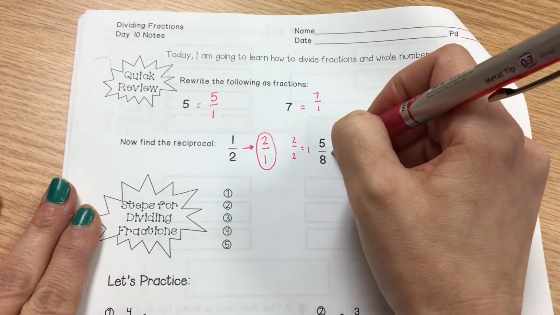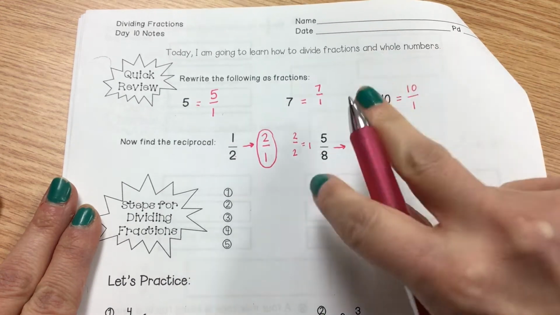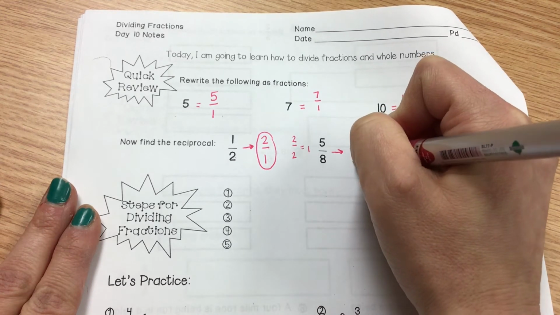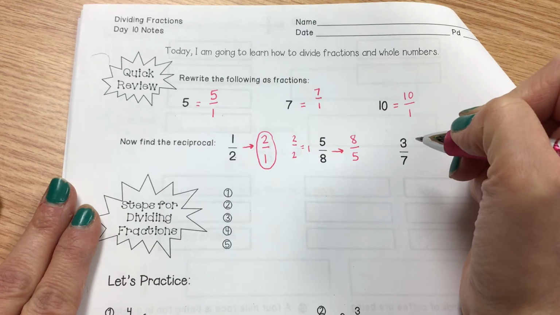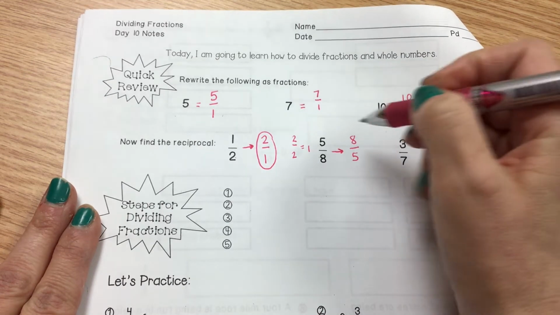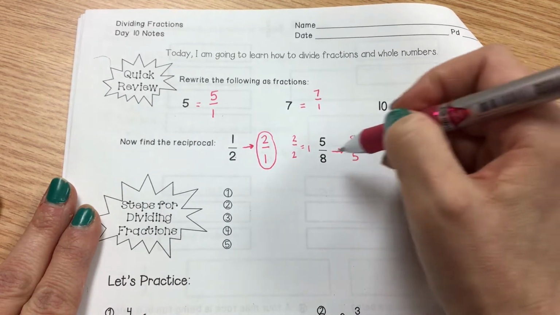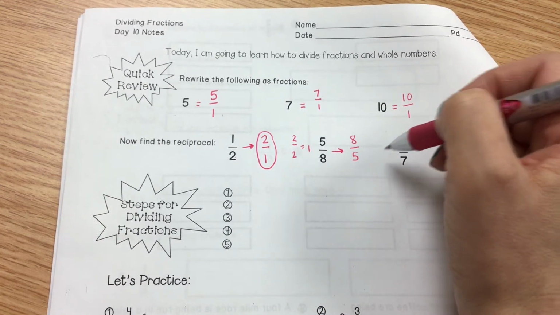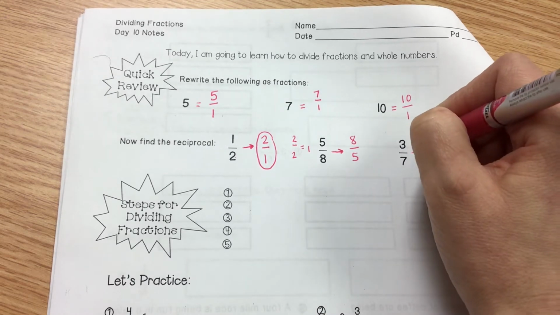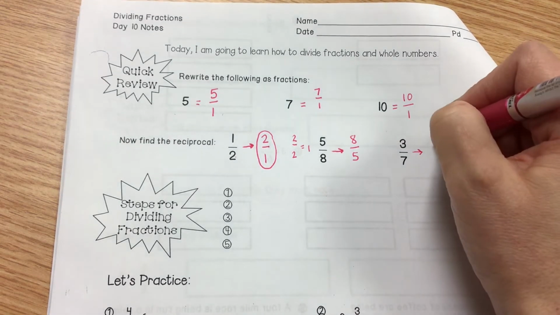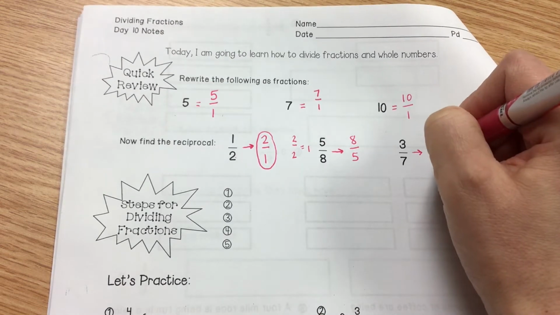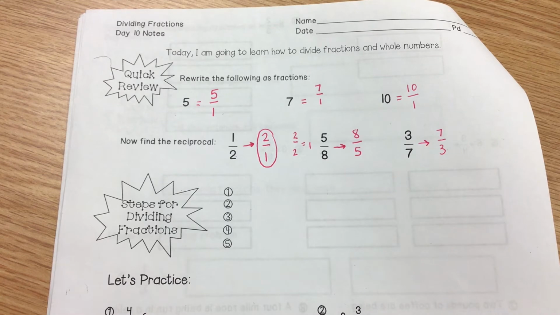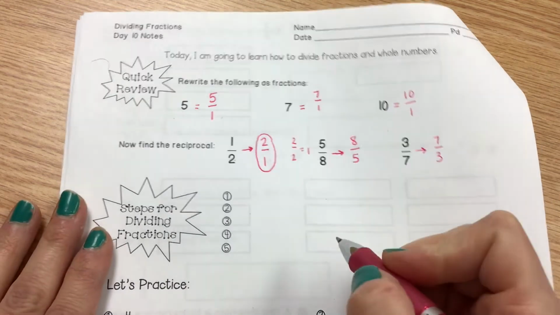All right, what about our reciprocal of 5/8? Just flip it over and you're going to get 8 over 5. And remember, you can check to see if that's a true reciprocal by multiplying it out. 8 times 5 is 40, and 8 times 5 is 40 again. 40 divided by 40 is 1. The reciprocal to 3/7 is 7/3. All right, now our steps for dividing fractions, and feel free to pause if you need to.